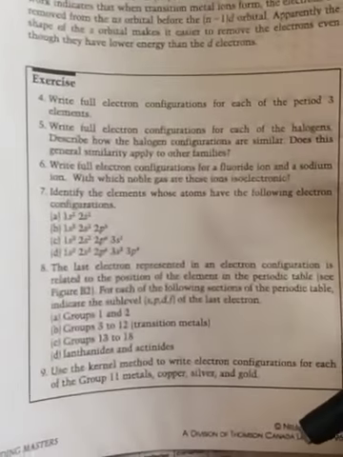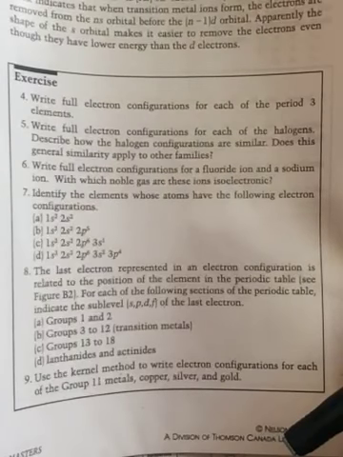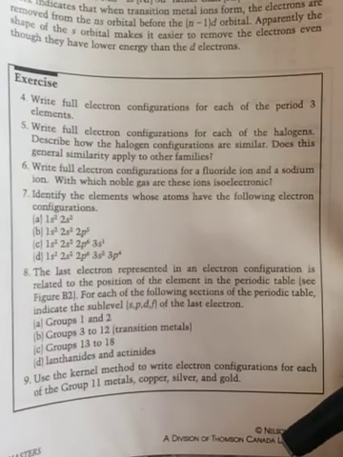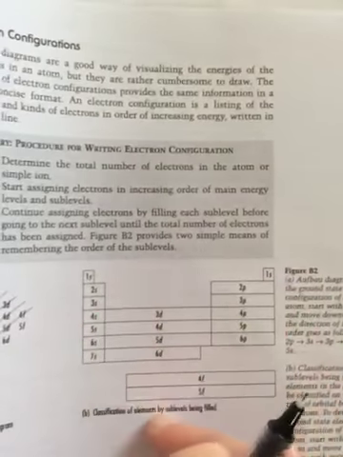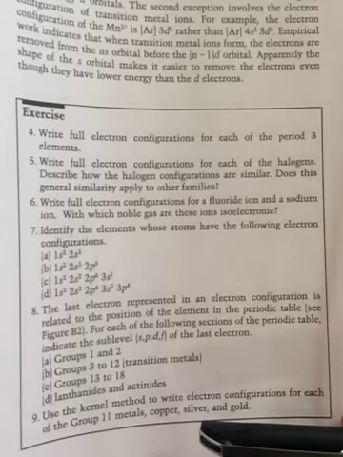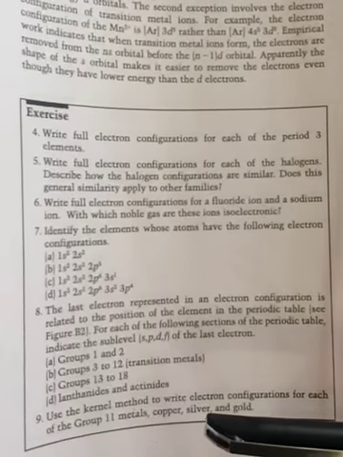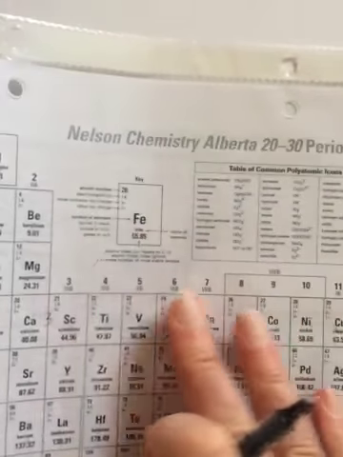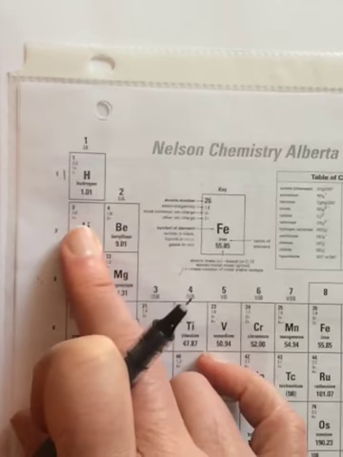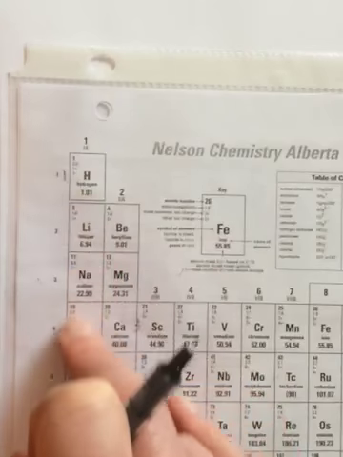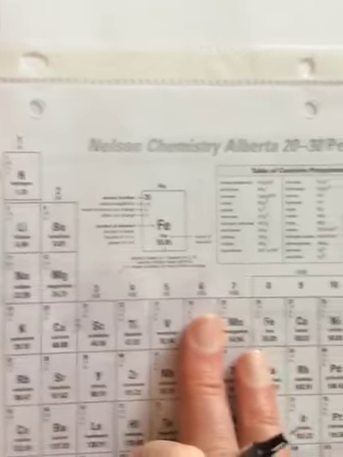It says the last electron represented in an electron configuration is related to the position of the element in the periodic table. And then it says, see this figure where they've actually drawn them out for you. The question says, for each of the following sections of the periodic table, indicate the sublevel, whether it's S, P, D, or F, of the last electron. So A is group 1 and group 2. These are the S, right? 1s1, s2. Whether it's 1, 2, 3, 4 that's leading, it's still s1 and s2.